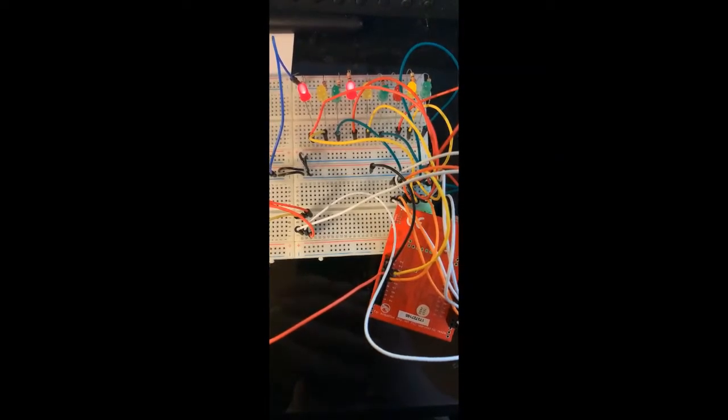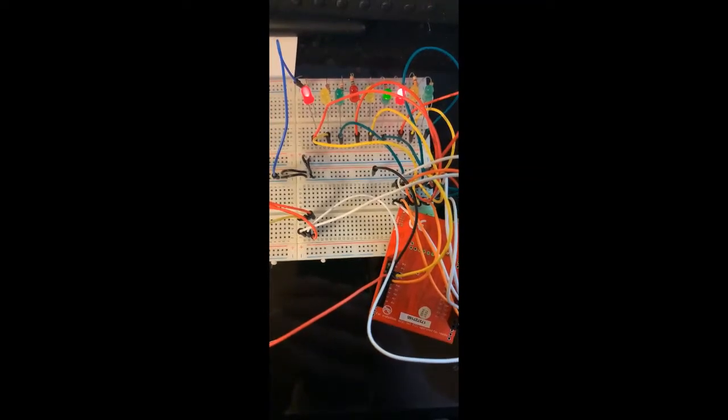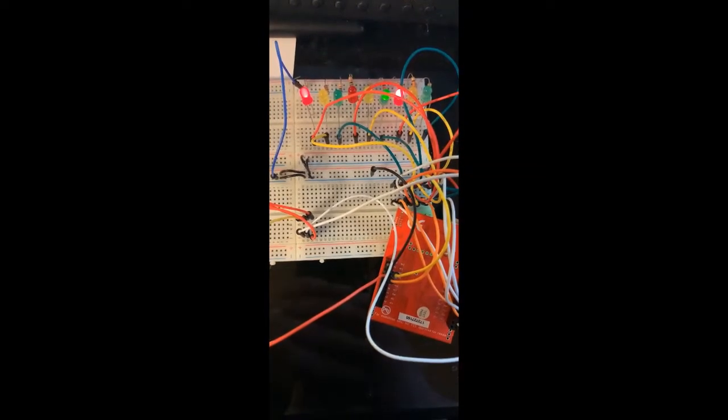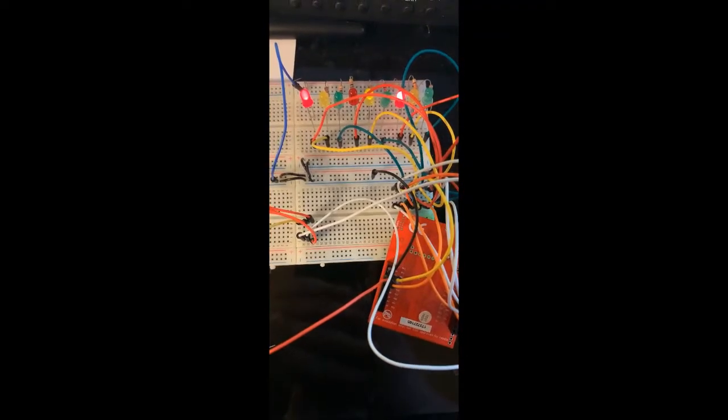And in this first video, you can see our three-way intersection being simulated by three different sets of LEDs.